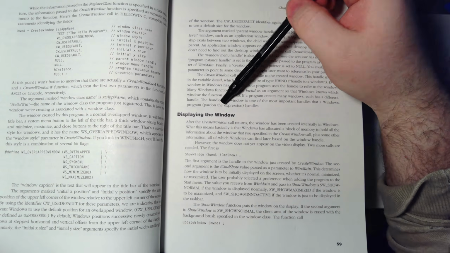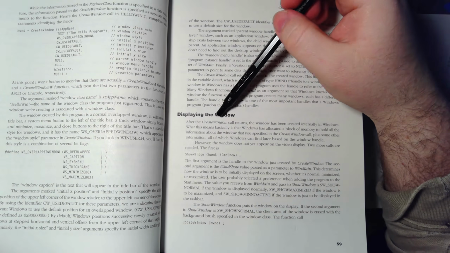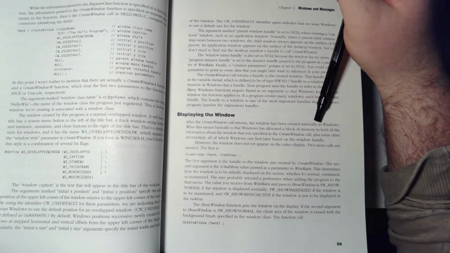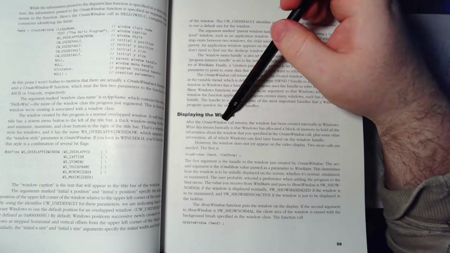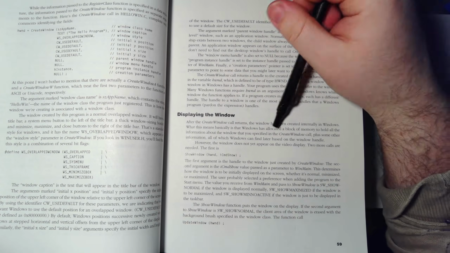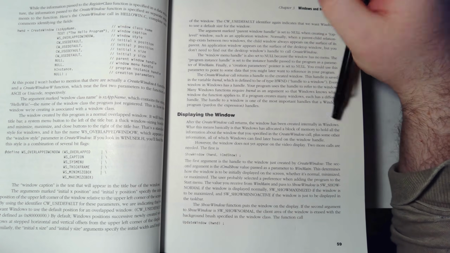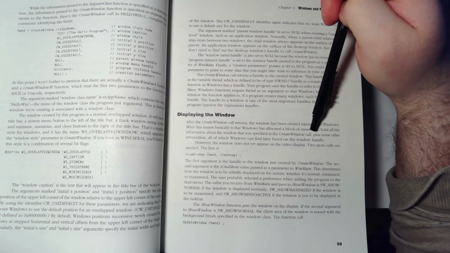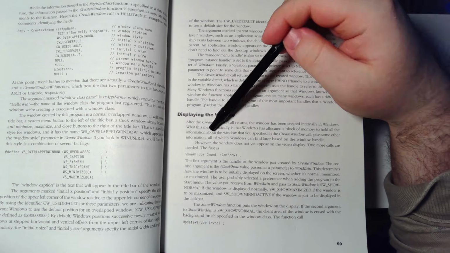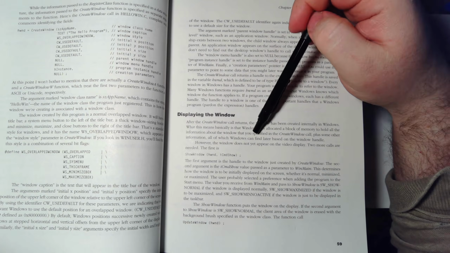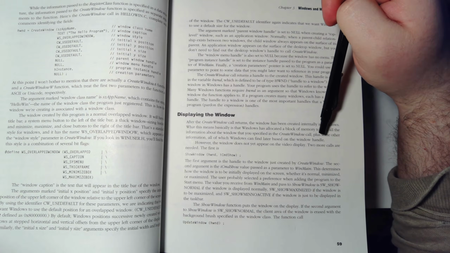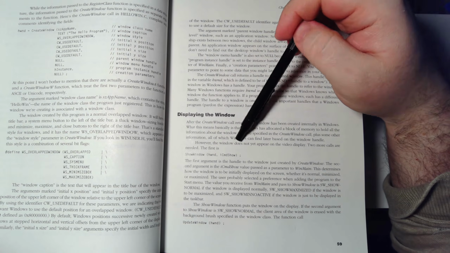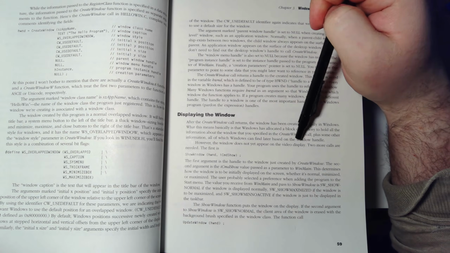Now, displaying the window. After the CreateWindow call returns, the window has been created internally in Windows. What this means, basically, is that Windows has allocated a block of memory to hold all the information about the window you have specified in the CreateWindow call, plus some other information, all of which Windows can find later based on the window handle. However, the window does not yet appear on the video display.